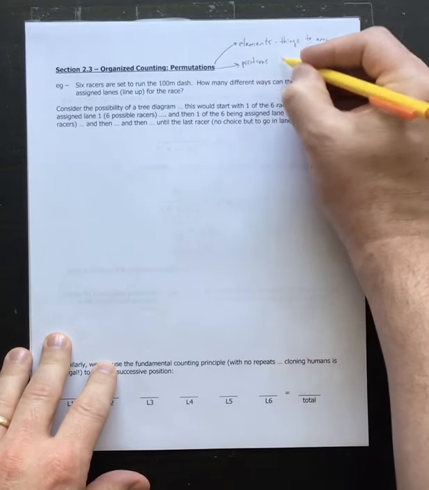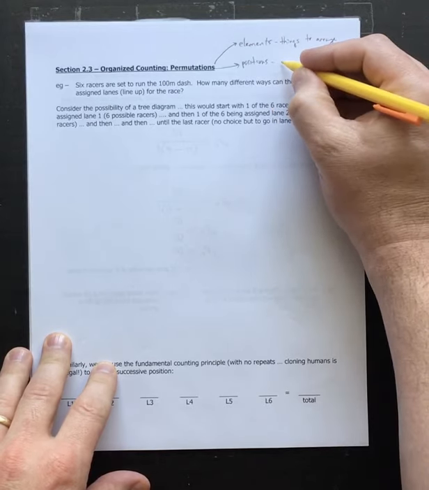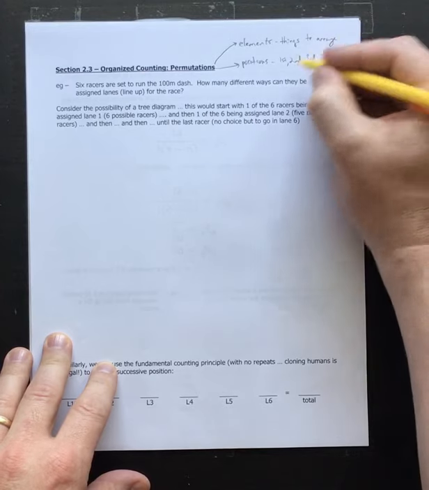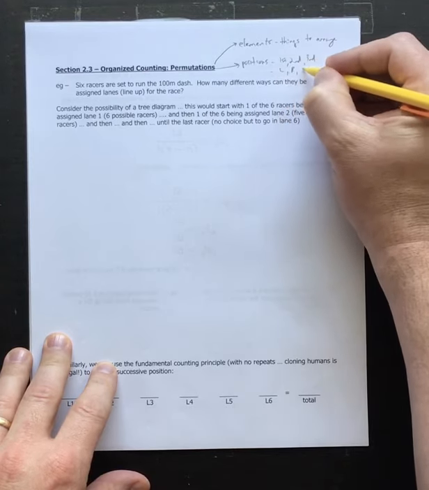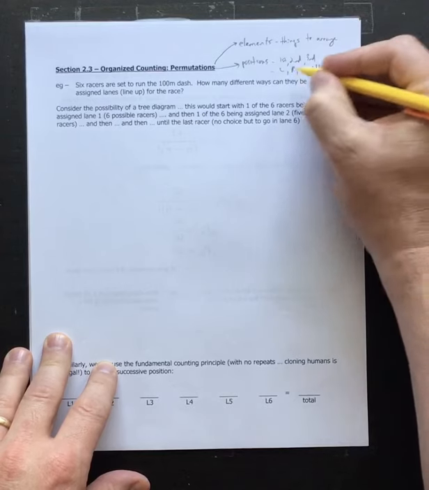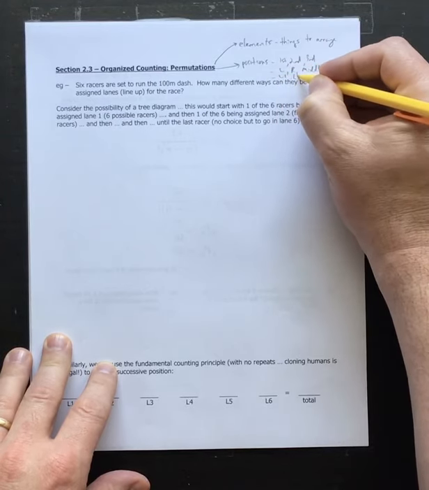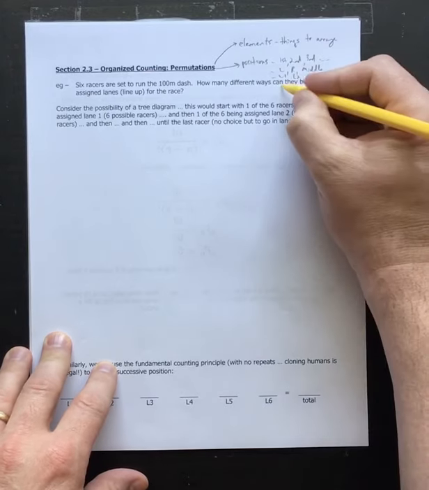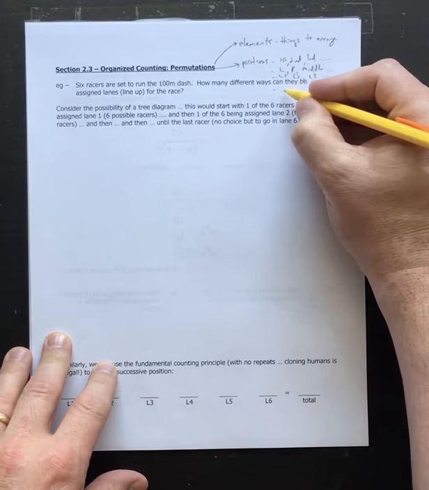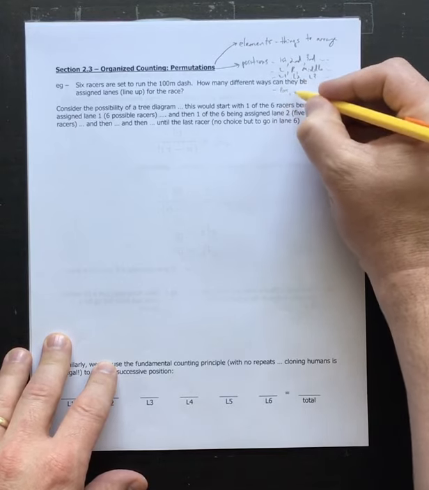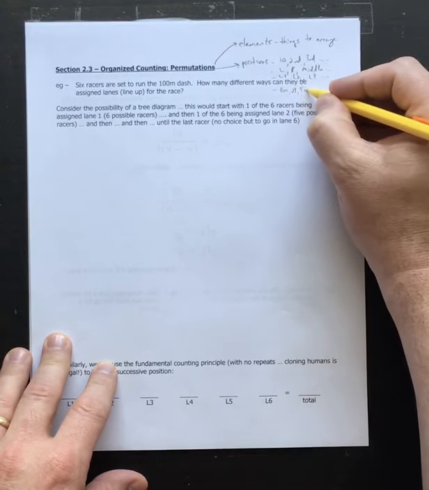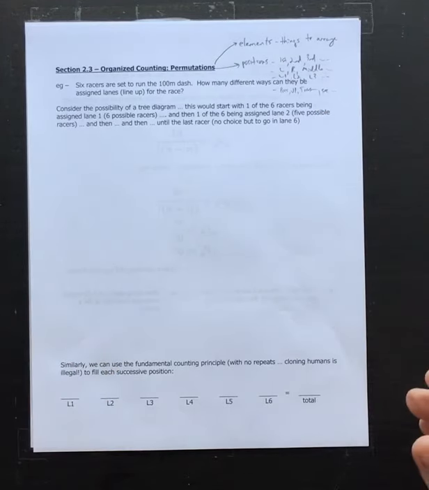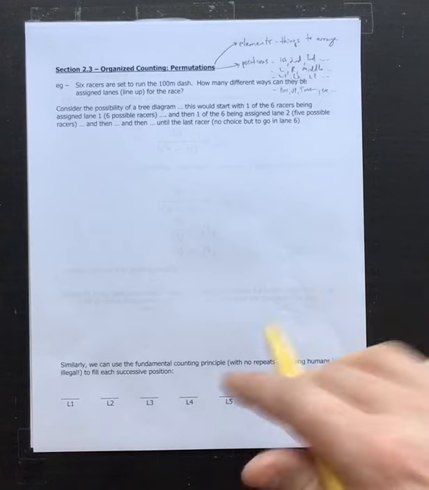And they are in positions. We'll come to understand this and derive this as time goes on, but this could be like first, second, third, or left, right, middle, or lane 1, lane 2, lane 3. And these all go dot dot dot. You don't have to have 3 of them, I'm just listing them as 3s. Or you could do president, vice president, treasurer, secretary, whatever.